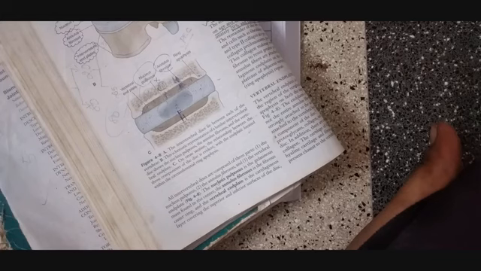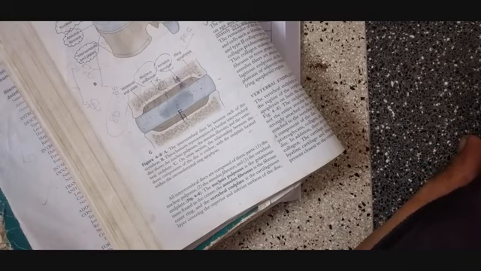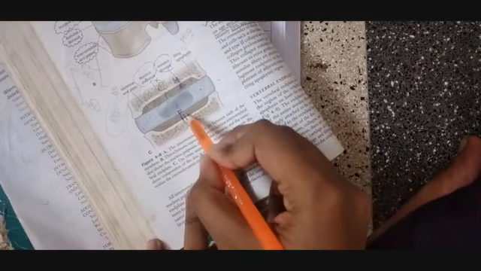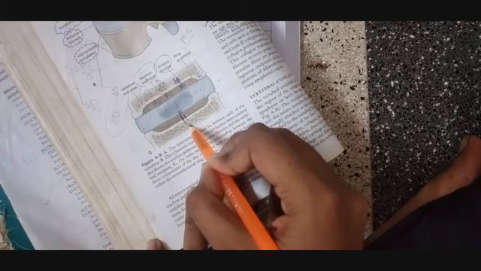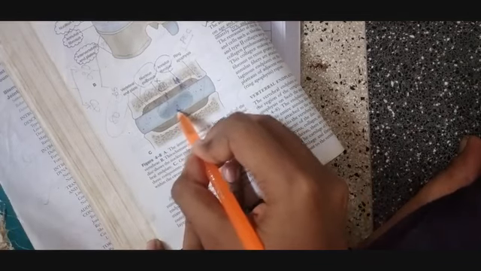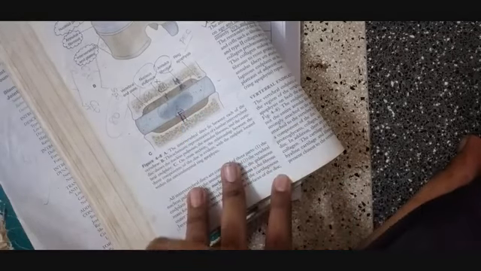In addition to that, vertebral end plate consists of cartilage, which is the fibrocartilage and hyaline cartilage. Both the cartilages are present in the vertebral end plate. Among that, the hyaline cartilage is present closer to the vertebral body, whereas the fibrocartilage is present closer to the nucleus pulposus.